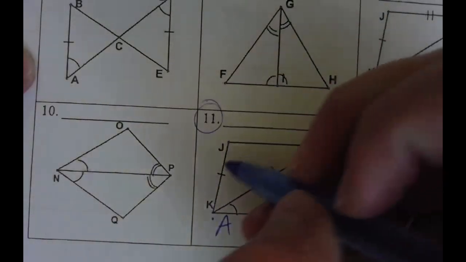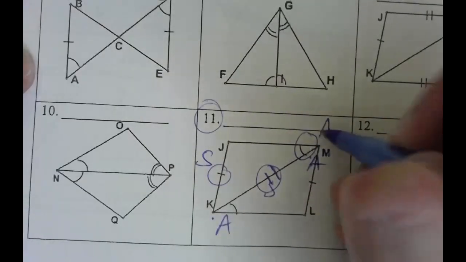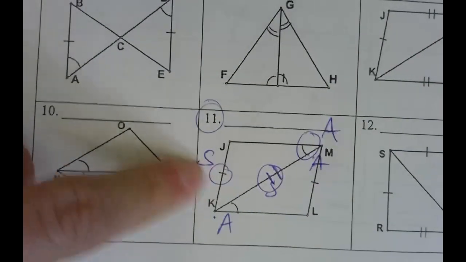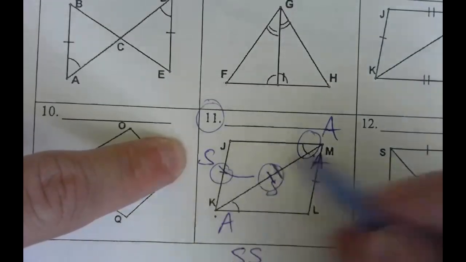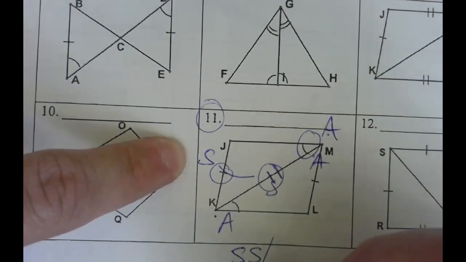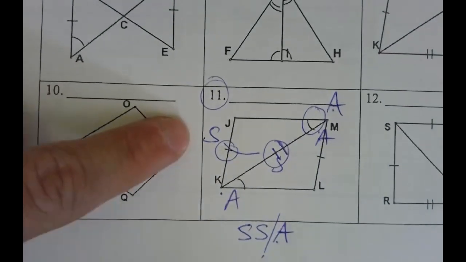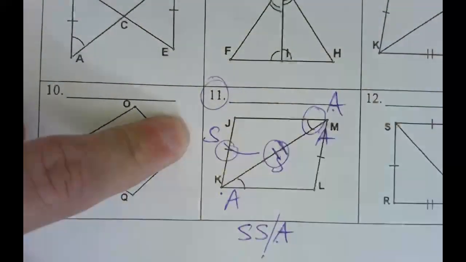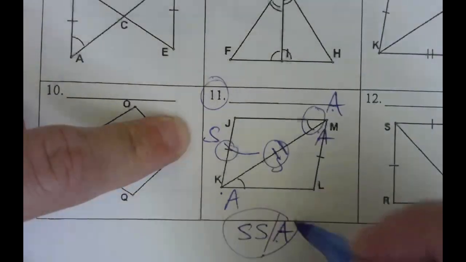What's the problem? There's a side and an angle. Now, if I was going to write this in notation, I would write my two sides next to each other with my angle on the outside, since it's not between the two sides. It's not an included angle between these two sides. For that reason, SSA does not work.